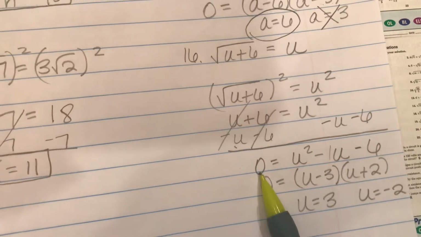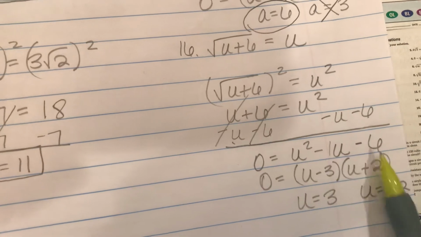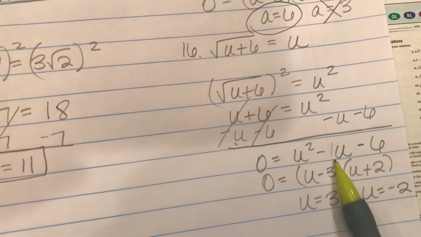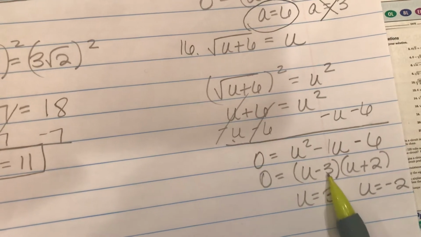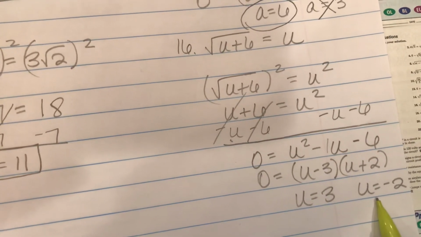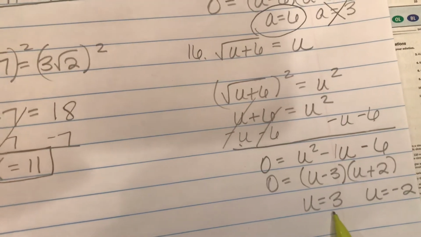Okay, that left me 0 over here on the left. I factored out: 3 times 2 is 6, negative 3 plus 2 is negative 1 in the middle. Set your parentheses equal to 0. You end up getting positive 3 and negative 2. Okay, again, you're going to have to check your answers here to see if they work.